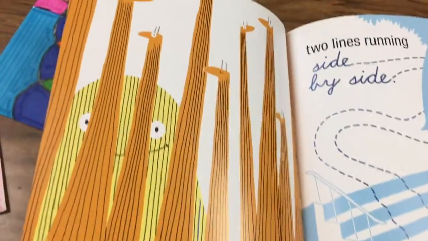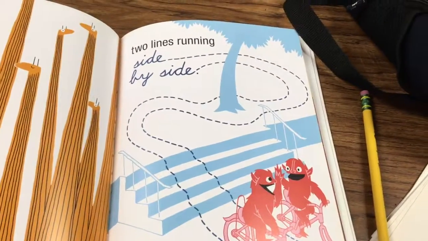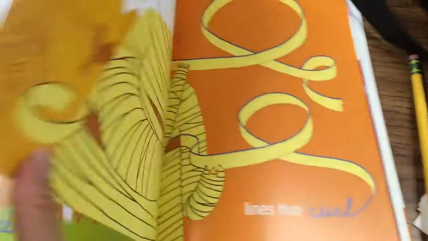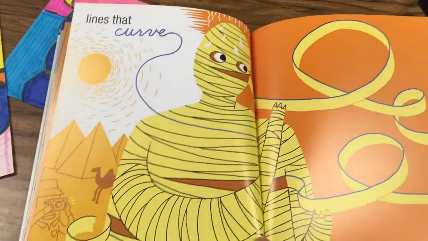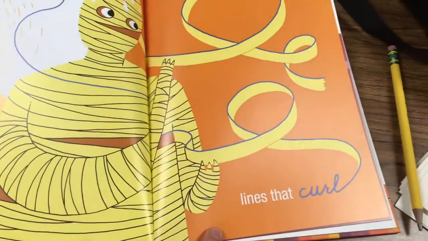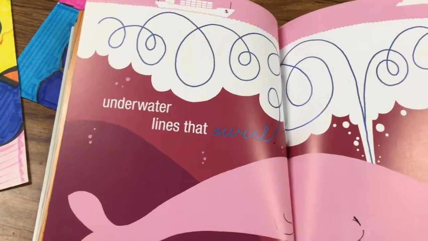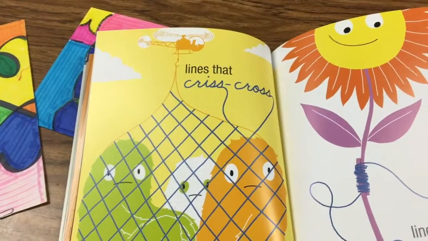Lines to hide. Two lines running side by side. Lines that curve. Lines that curl. Underwater lines that swirl. Lines that crisscross.